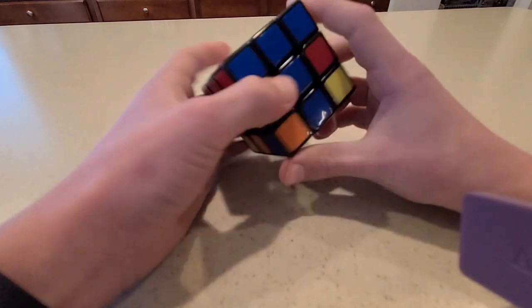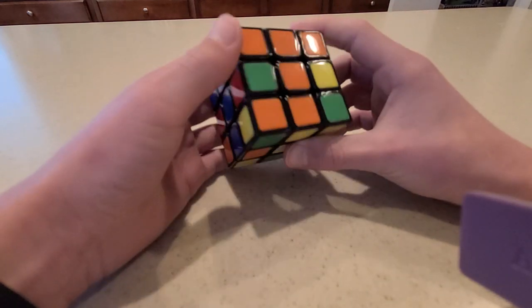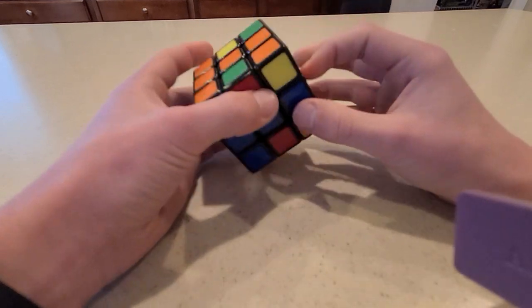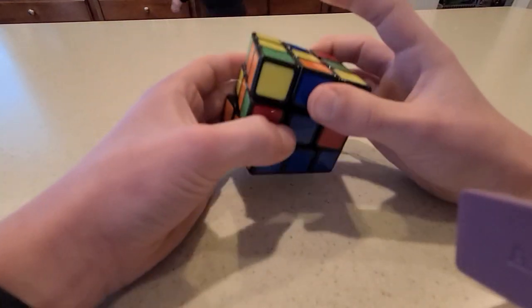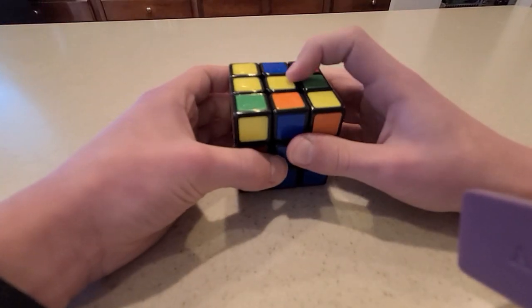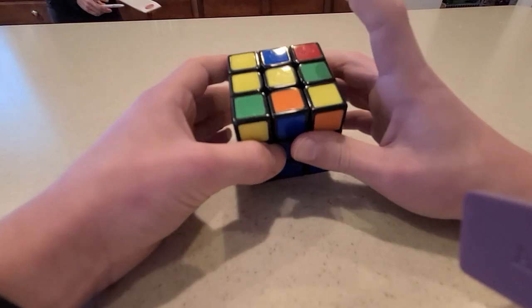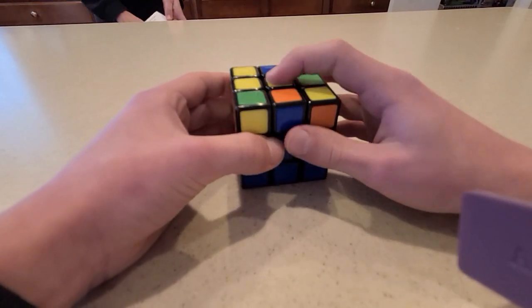Now we've got this top layer solved right here, and now we've got this upside down T shape. So turn it over. For this whole step, we're going to solve the middle layer, and we're going to have the yellow face as the top face.